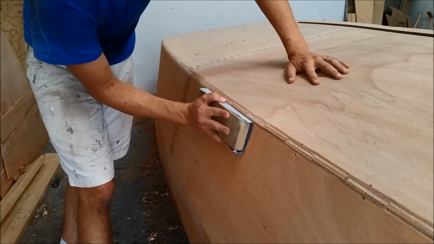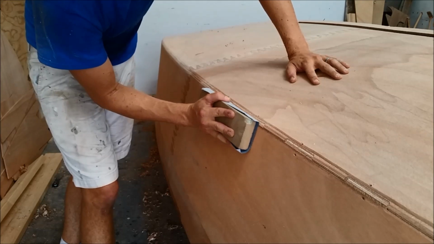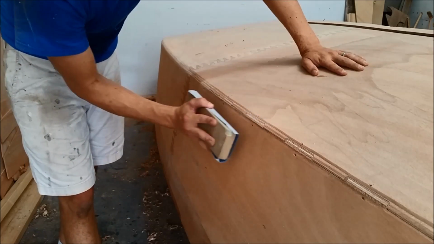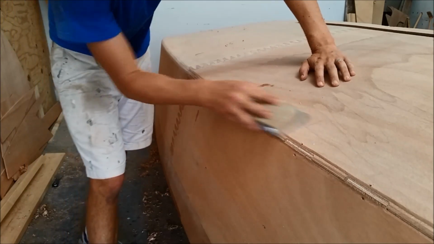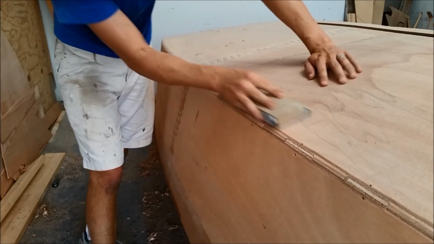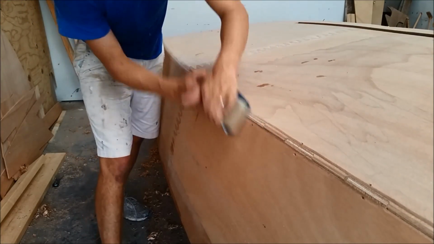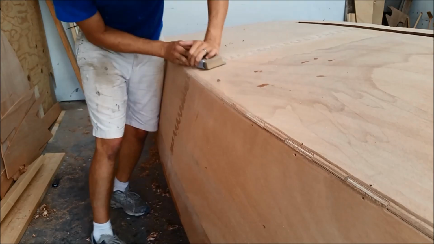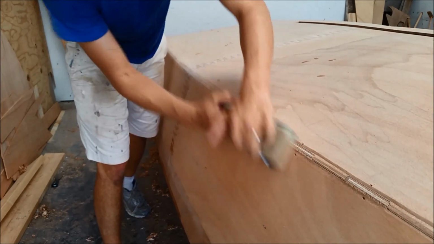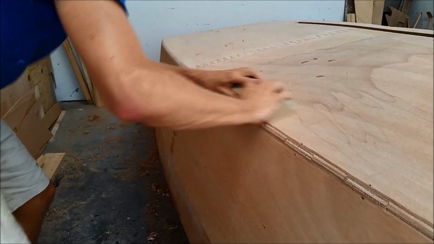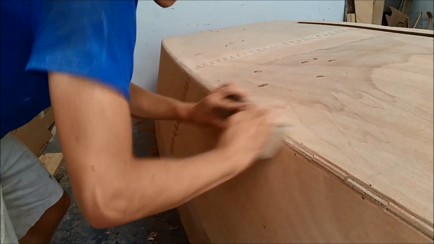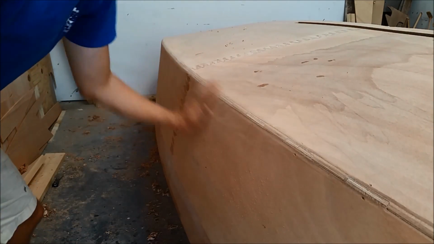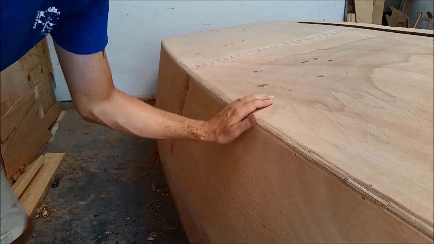So you're keeping the block in line with the radius, but a component of your sanding is going over the top of the radius, and that's knocking down the chamfers. And that feels really, really smooth.